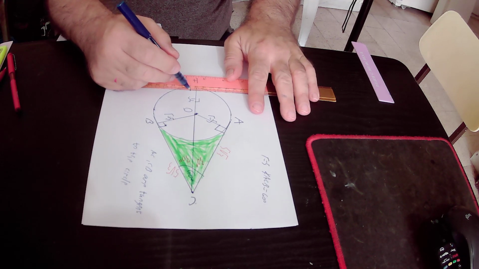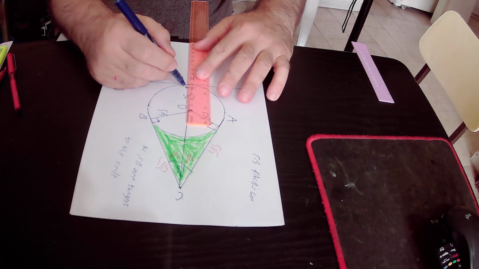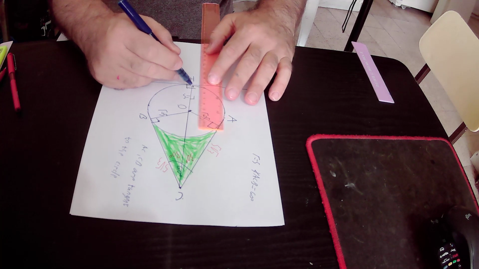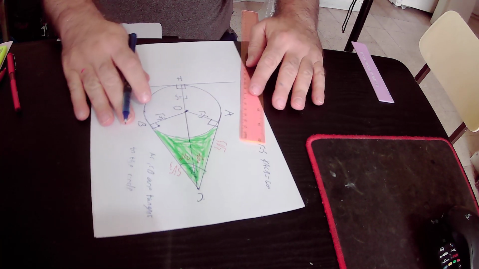That is to say, we have here two right angles. This angle equals 90 degrees, and this angle also equals 90 degrees.